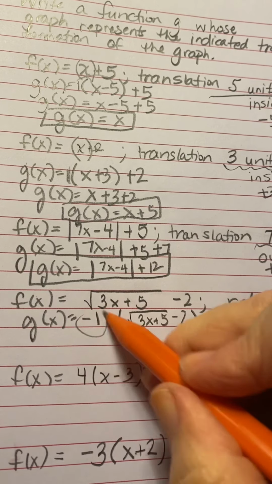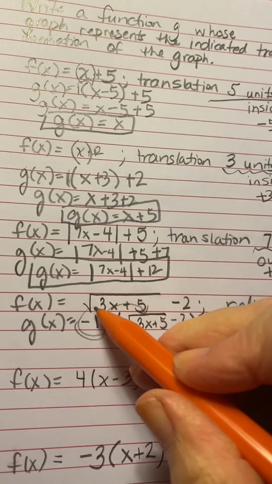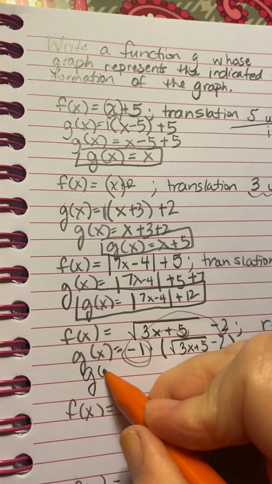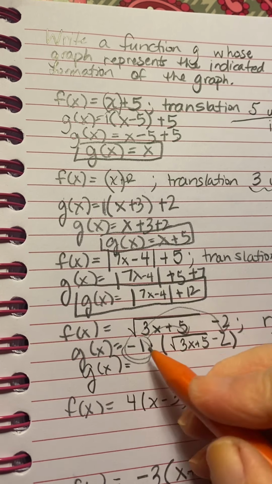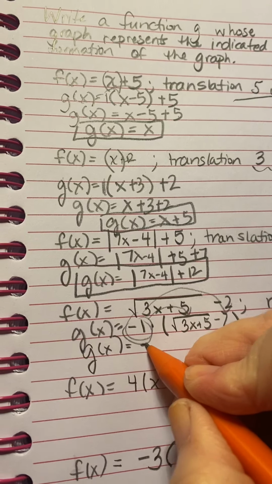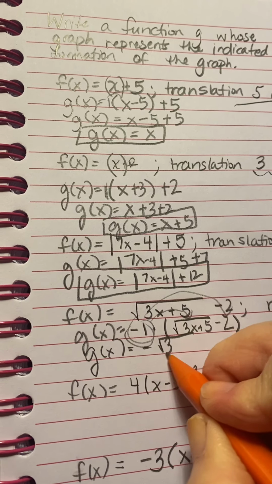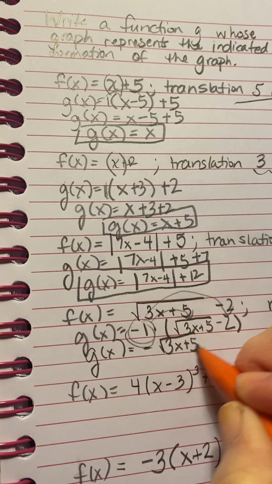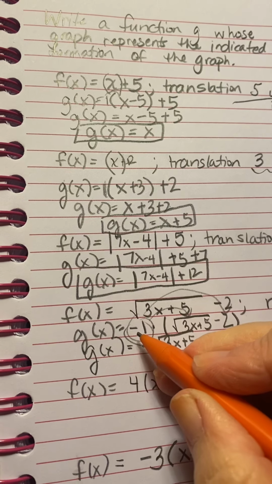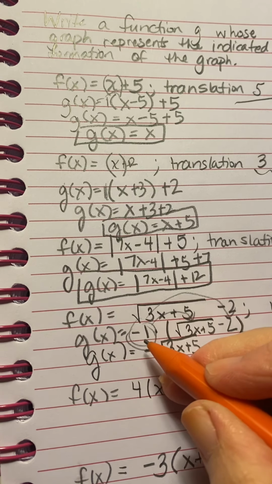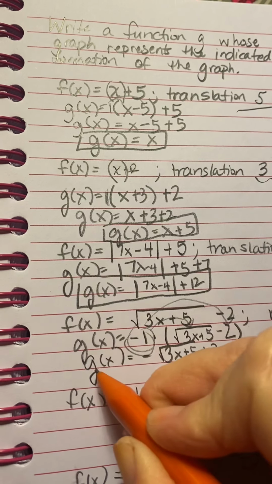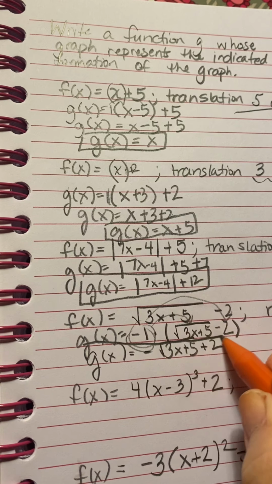So I'm going to do -1 times this and -1 times this. I want you to remember, you're not multiplying into the square root. -1 times the square root of 3x plus 5 is negative square root of 3x plus 5. Because this is a positive square root of 3x plus 5, when I multiply it by a negative, I get a negative. And -1 times -2 is positive 2. And that's my answer to that one.